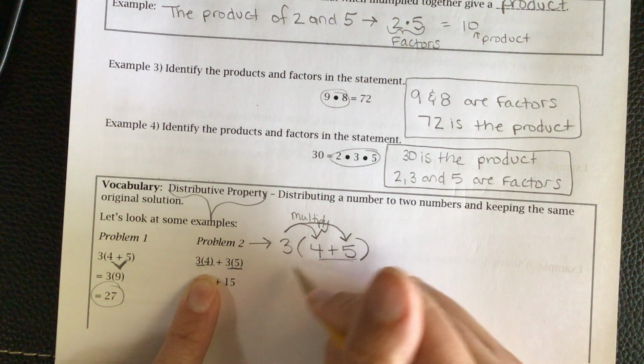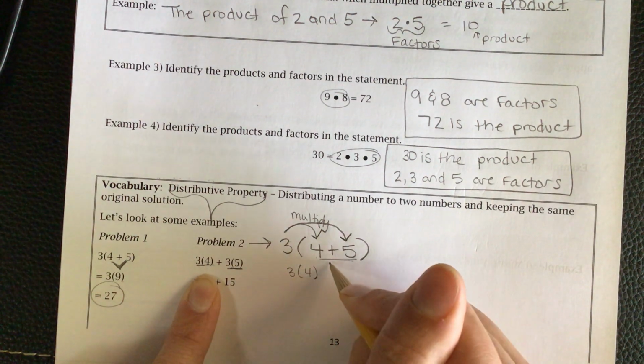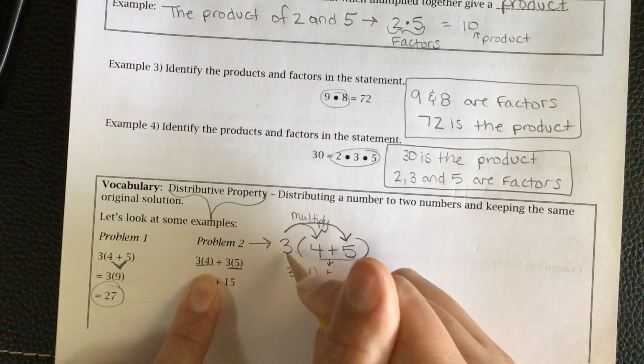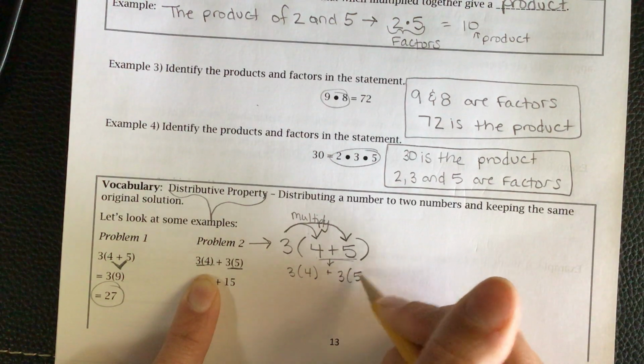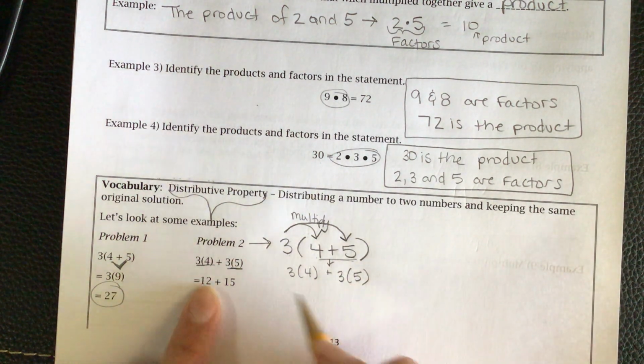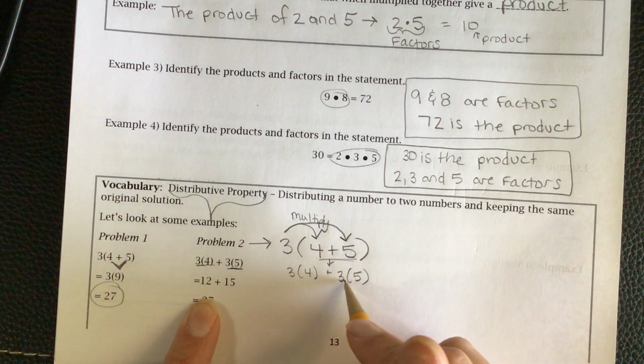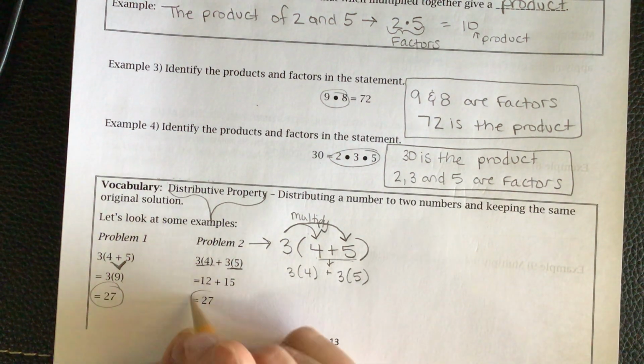So we're going to do 3 times 4, addition sign, and then 3 times 5. That's what we get here. And then they multiply. 3 times 4 is 12, 3 times 5 is 15. Add them together to get 27.